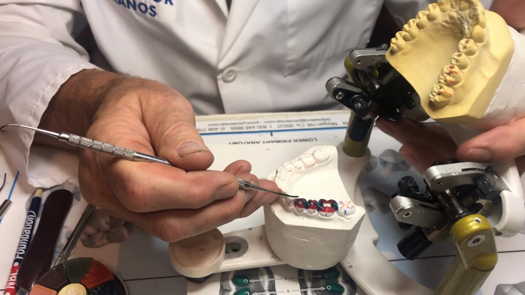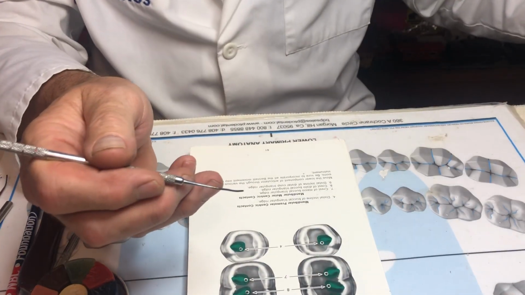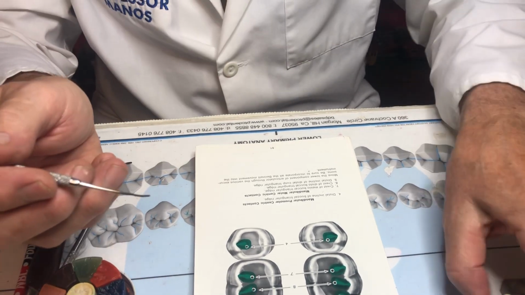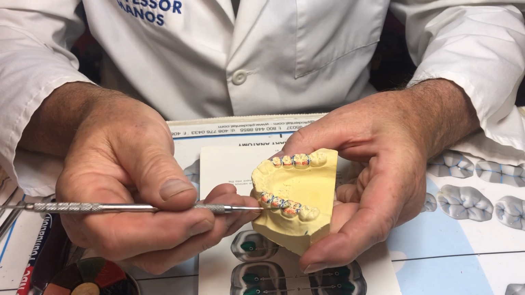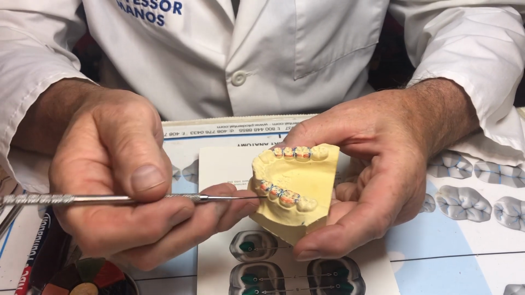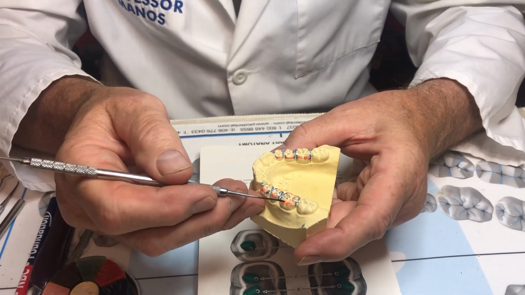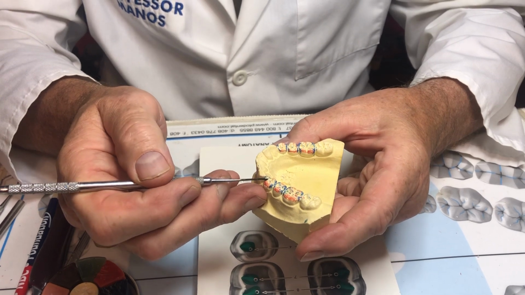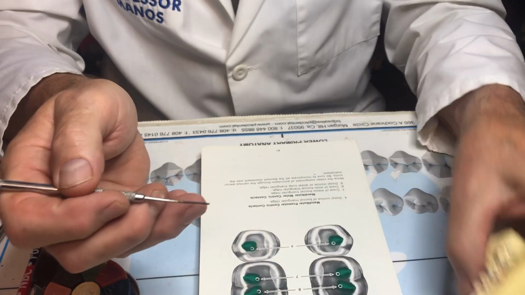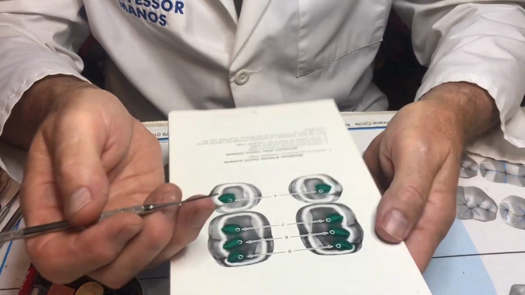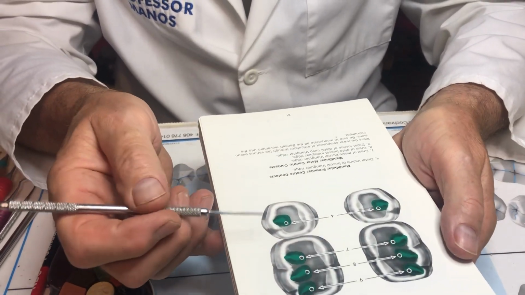So before we do that, let me go back to the book. And remember, before you do anything, stop and look at what you're trying to accomplish. Remember, this is the master model. If your final wax up looks like this, you wind up with an A in lab. If your final wax up does not look like this, then you don't wind up with an A. So this model should be in front of you at all times. The book should be in front of you. The video should be in front of you. So let's look at what we're going to do now.